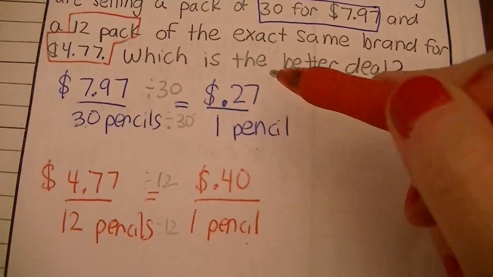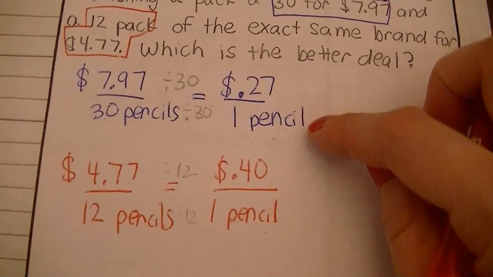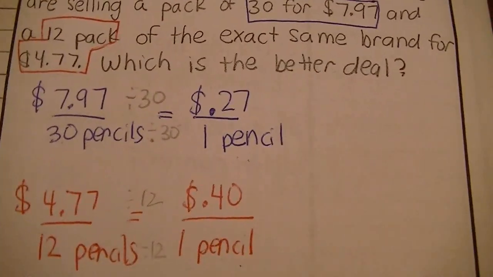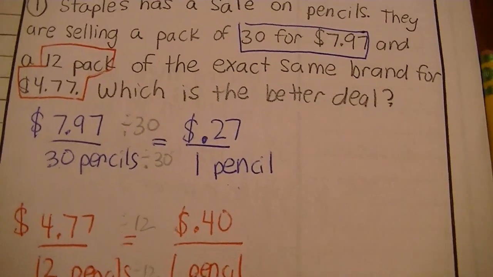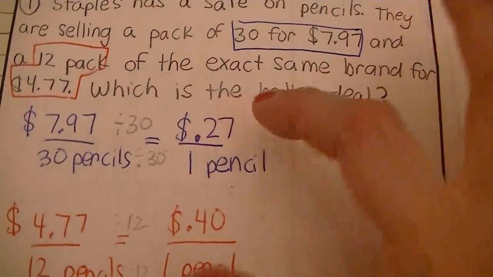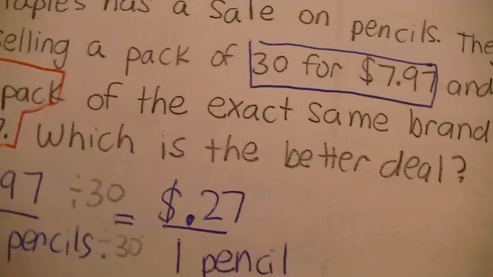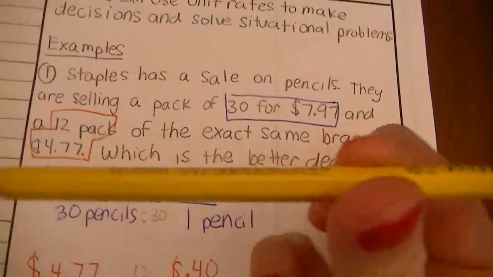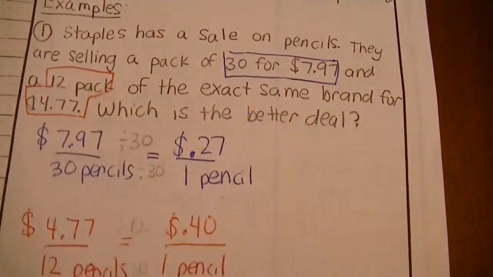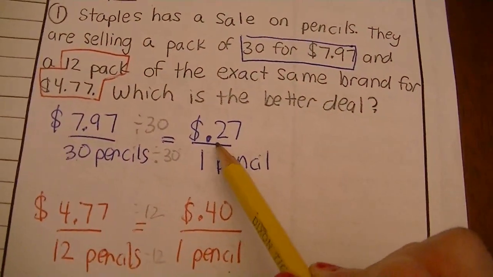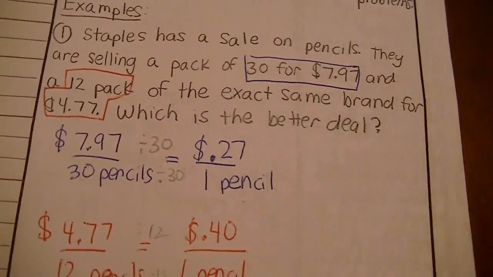Okay, now that you have found the unit rate, you can use the unit rate to help you decide which is the better buy. So think about this. Which is the better buy? Which is cheaper? Not your personal preference. Based on the numbers, tell me which one is cheaper, which one is the better buy. For one pencil, costs 27 cents or where one pencil costs 40 cents. Obviously, this option right here is the better buy.